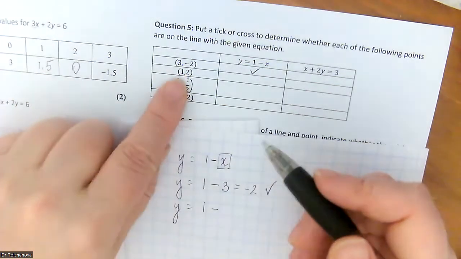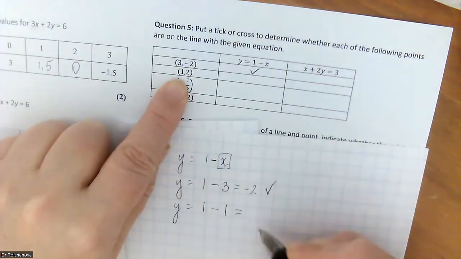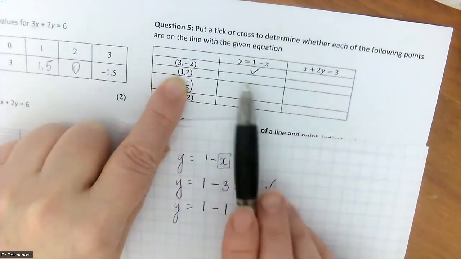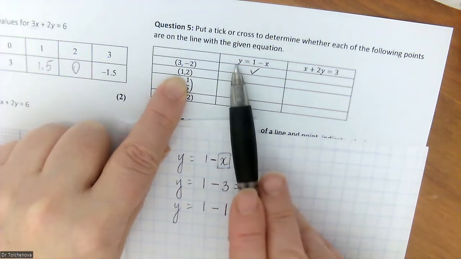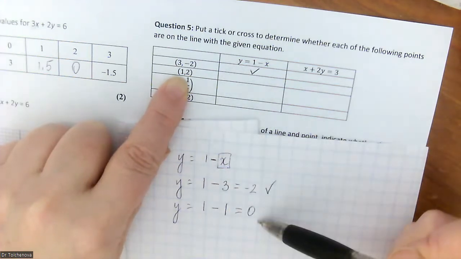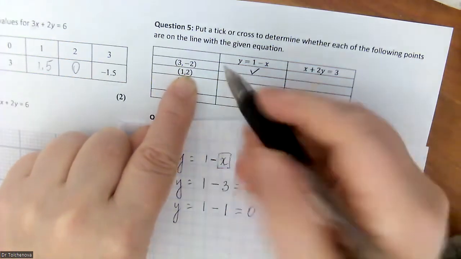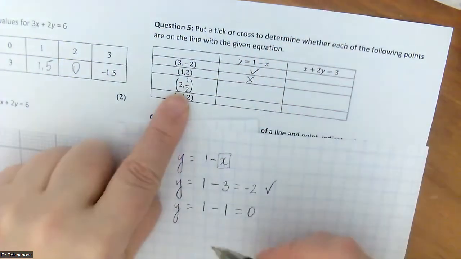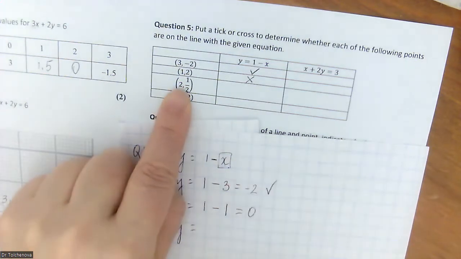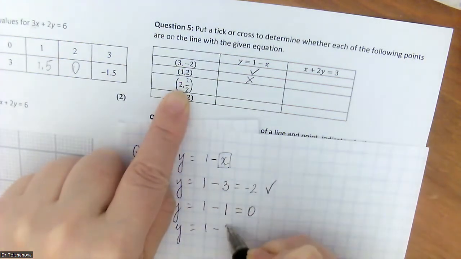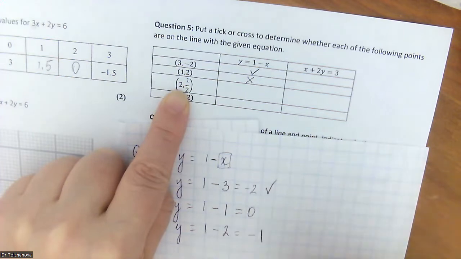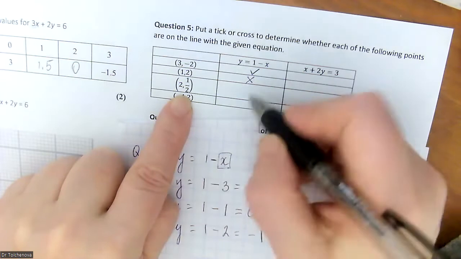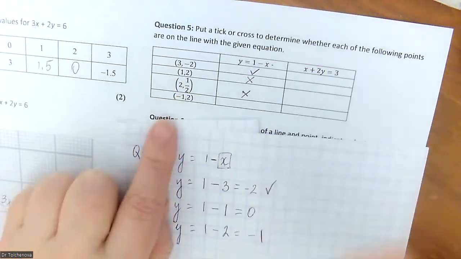Okay, so if x is 1, 1 minus 1 is 0. So for this line, when x is 1, your y will have to be 0, right? But you have here 2. So therefore the point 1, 2 can't be on the line. All right, okay, let's substitute x equals 2. 1 minus 2 is -1. So that is not what you've got for y here. So this point is also not on this line.